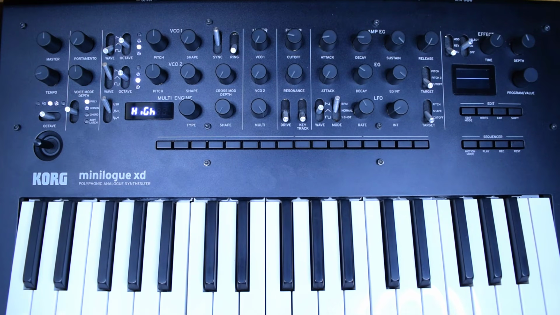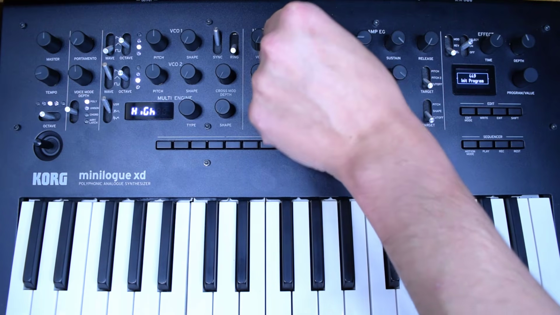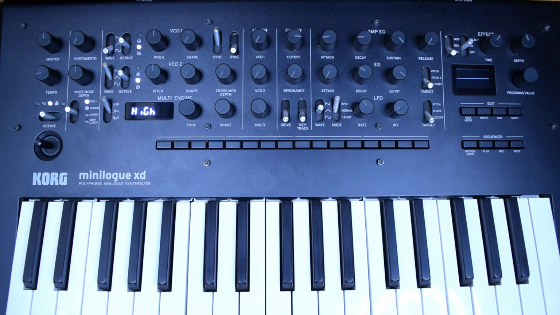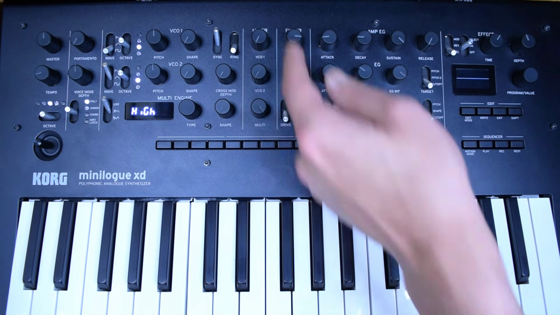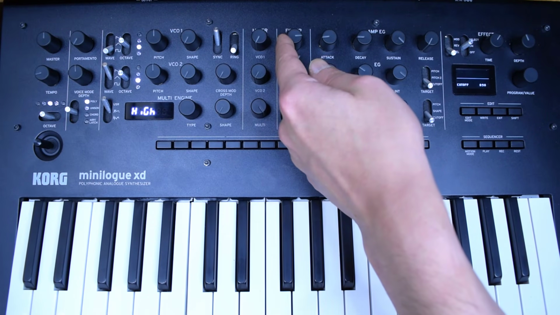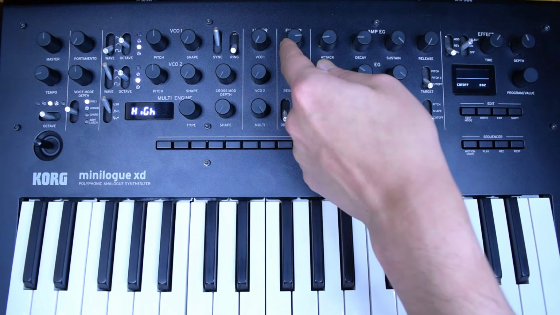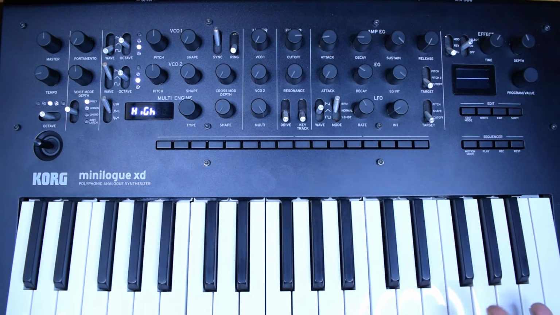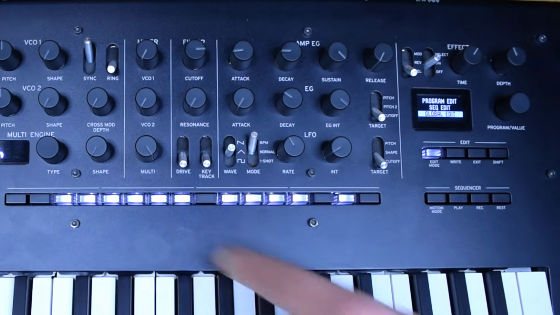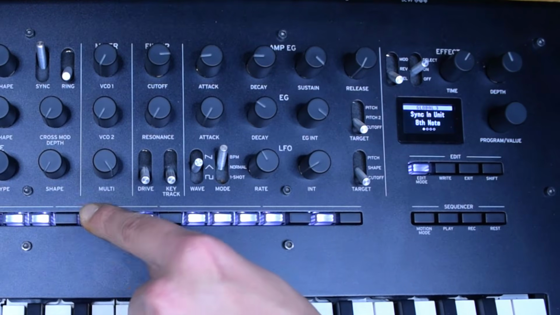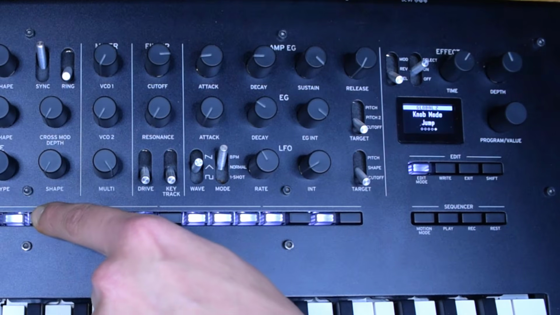The cutoff is all the way down. I'm going to go out, and I'm going to go all the way up on the cutoff. And I'm going to go back to the patch I saved. Now remember, behind the scenes, the patch has the cutoff all the way down. So if I play it, it's going to be very silent. So the jump mode means that as soon as you move this knob, it's going to adjust whatever value you have for that one to whatever you're doing right here. That's the jump mode.